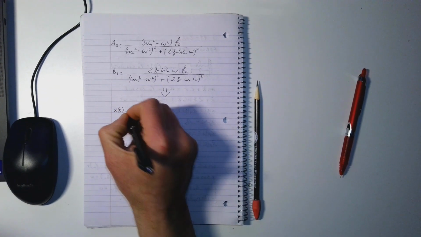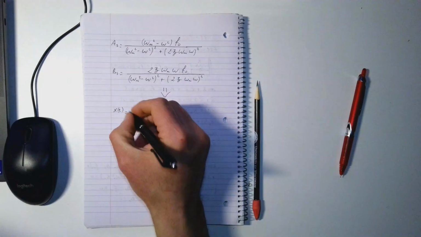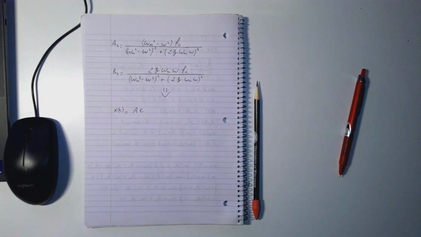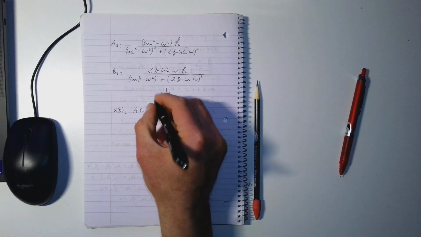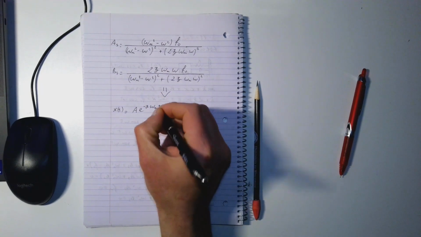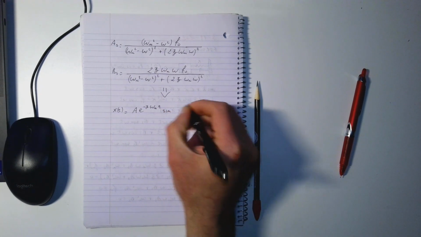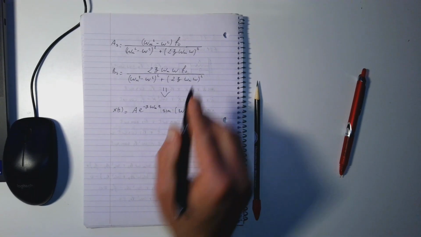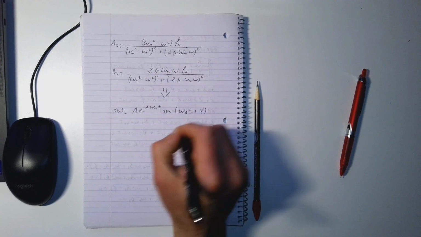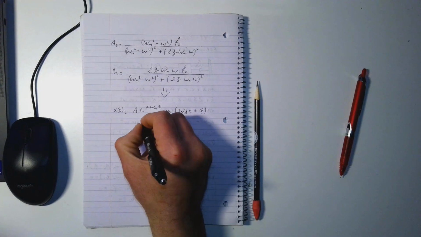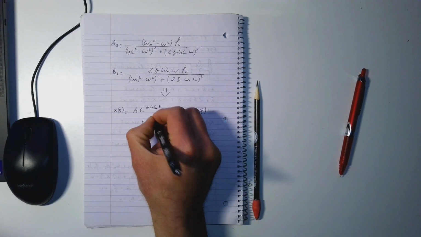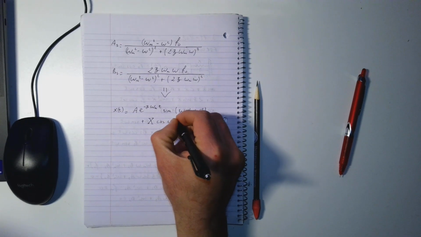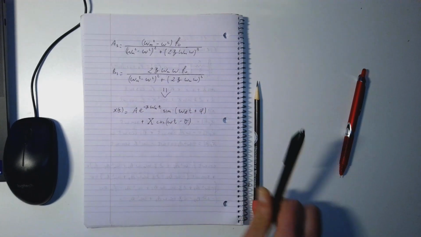x of t equal to a certain constant A multiplied by an exponential function, so e to the power of negative zeta omega n t, times sine of omega d, this is the damped frequency, t plus phi, and then we have to add another contribution, which we can call big X times cosine of omega t minus theta.